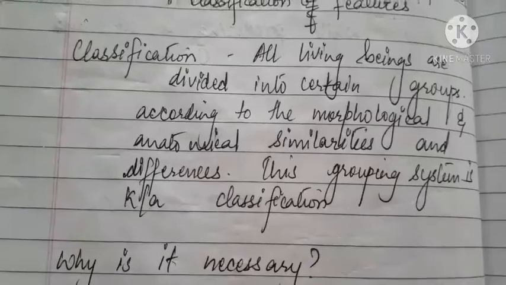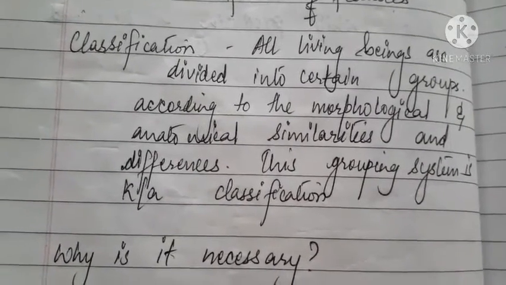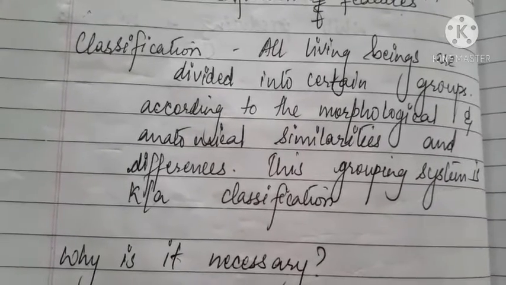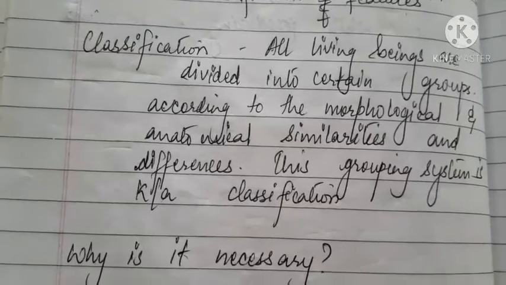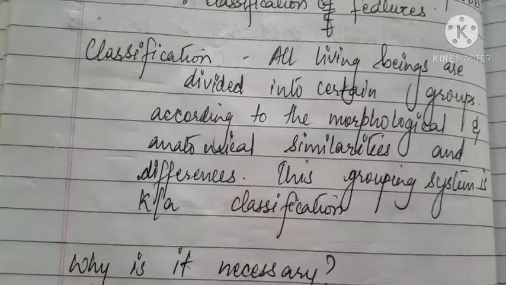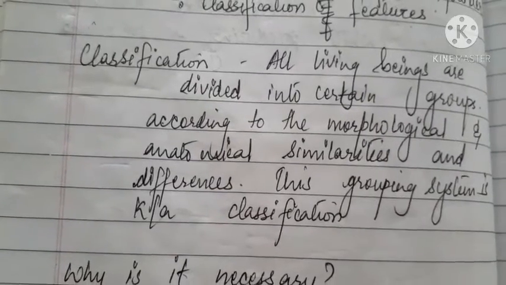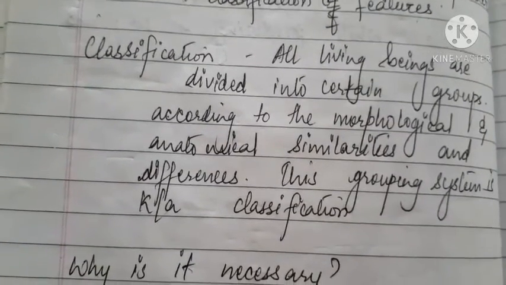So in plants and animals also, since we know that there are many different kinds of plants and animals all around the world, we cannot say that all of them are the same. So how to name them, how to recognize them? There are millions and millions of them, and we cannot name each and every one. Okay, so it will be easier if we put them into groups and we can label them for easy identification.